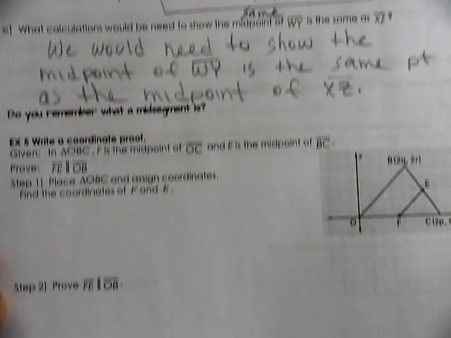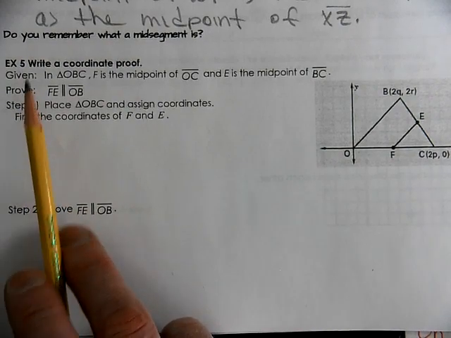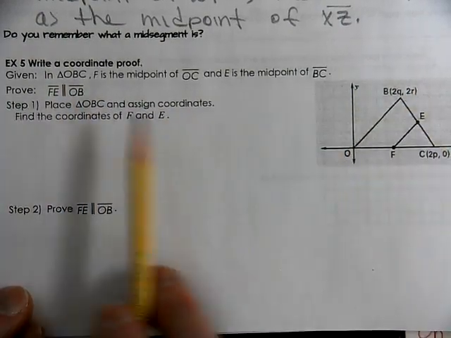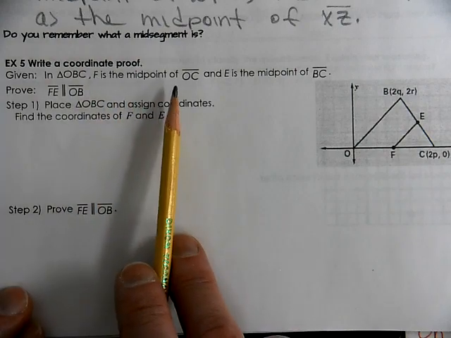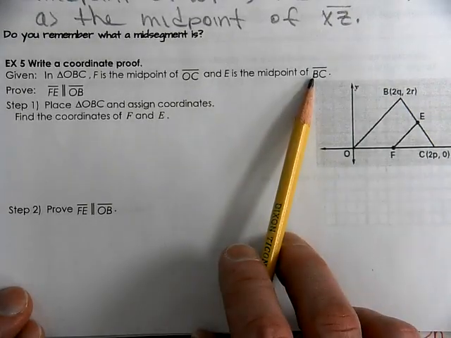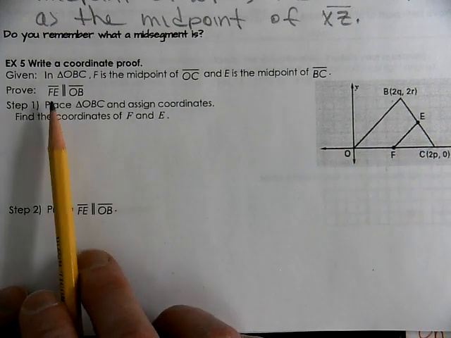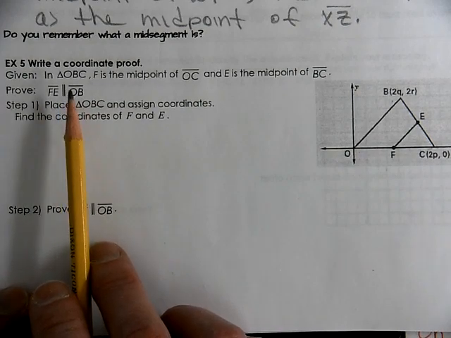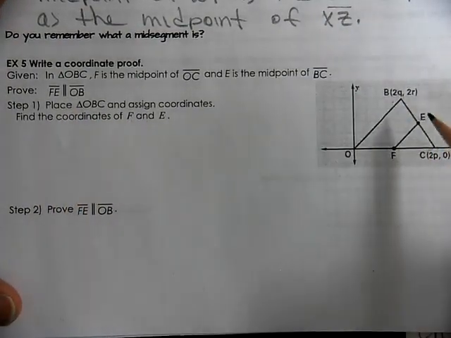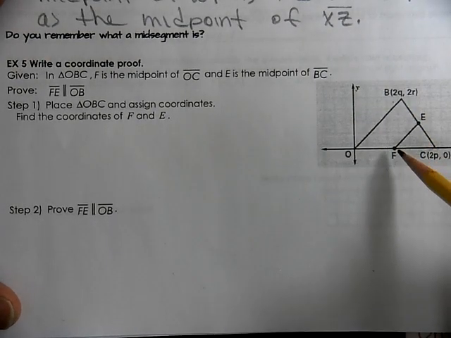Okay, last example. Here it is a little bit more formal. This looks like a proof. Given we have this triangle, OBC, we know that F is the midpoint of OC, and E is the midpoint of BC. We're going to show that we have two parallel sides. So first we need to figure out what the midpoints are. For us to show that this one is parallel to that one, we have to know what these locations are.